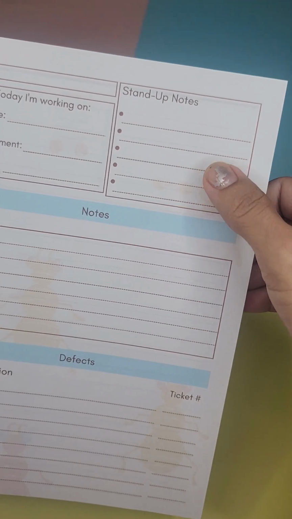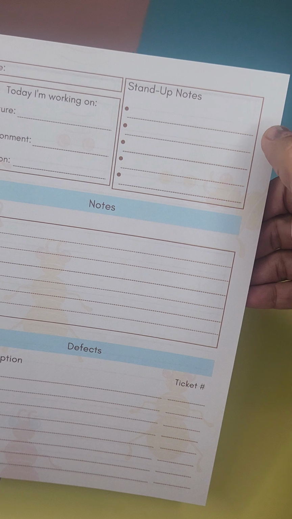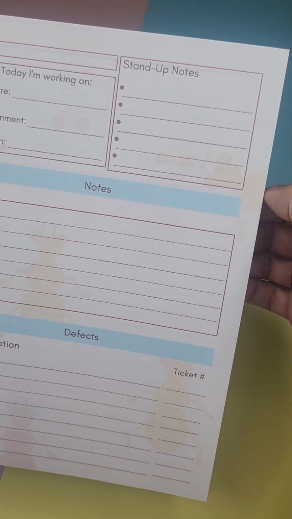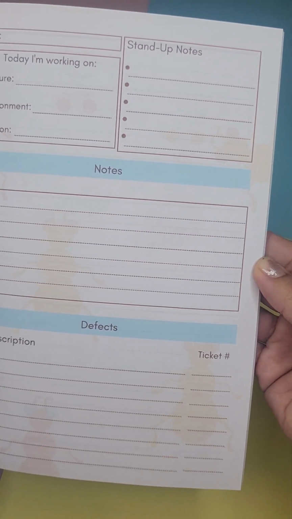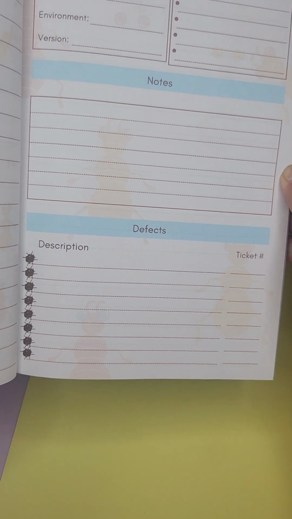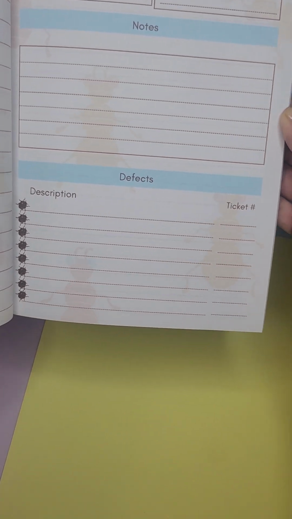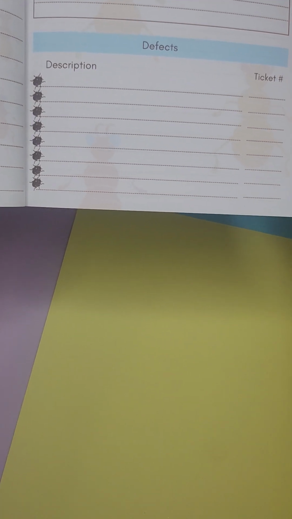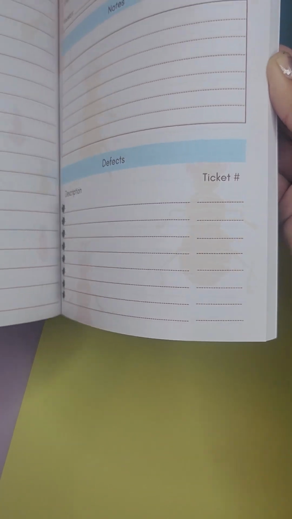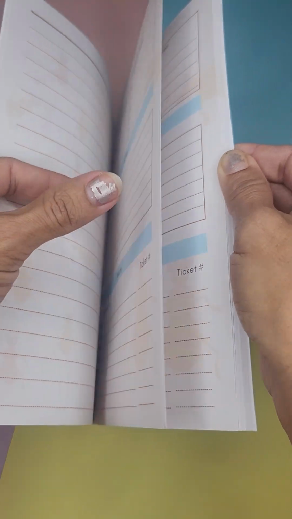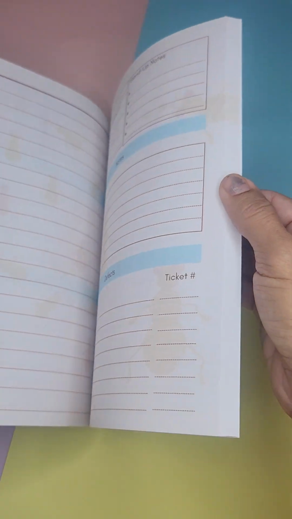Stand-up notes, you don't have to write everything you say during stand-up. I usually just put a keyword of the stuff that I'm going to mention during stand-up, so that's a space for keywords. Space for your daily notes, and of course your defects next to a little bug there. The short description and the ticket number after you log it into Jira or Bugzilla or wherever you put your defects. And the back, of course, is just lines for all these extra notes.